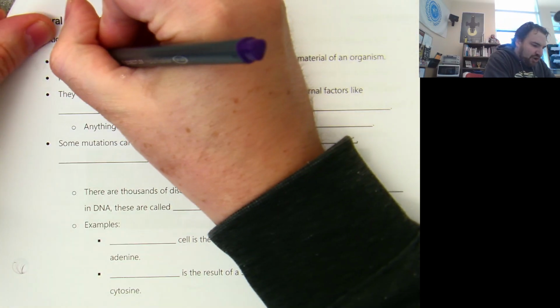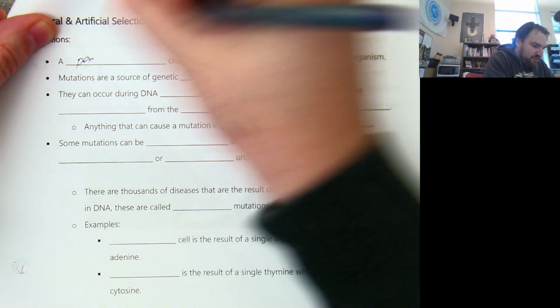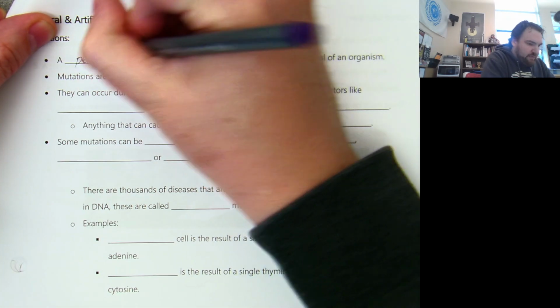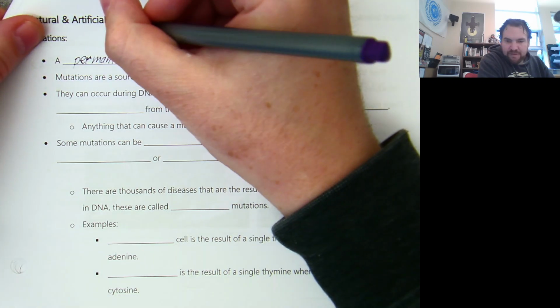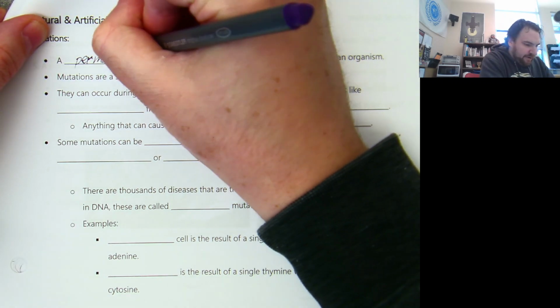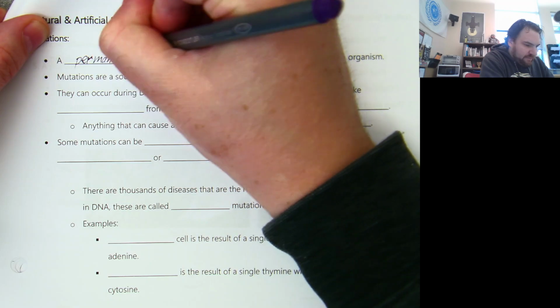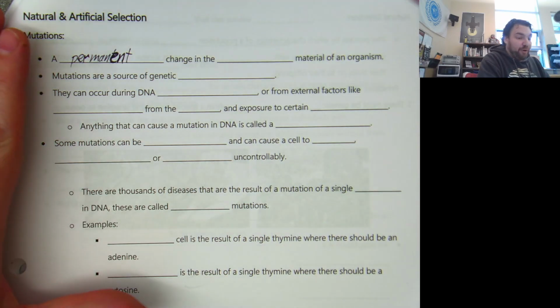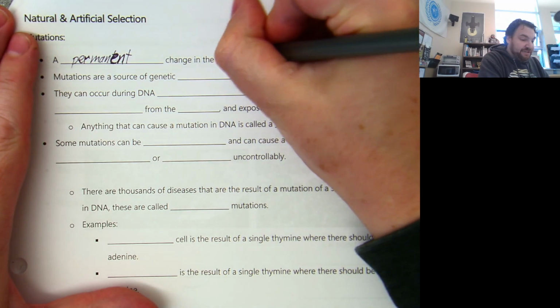Mutations are a permanent change. Once they're there, unless another mutation does something to knock them out or knock them around or whatever, once they're in, they're in. And they are a permanent change in the genetic material of an organism.